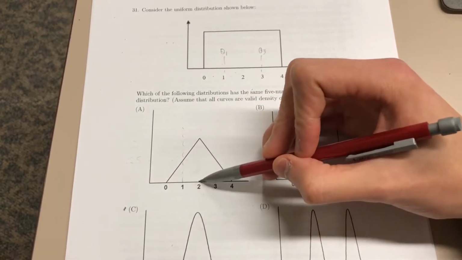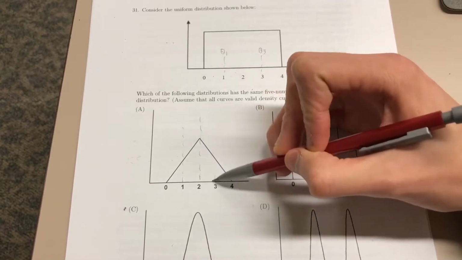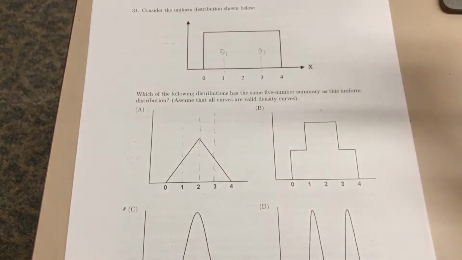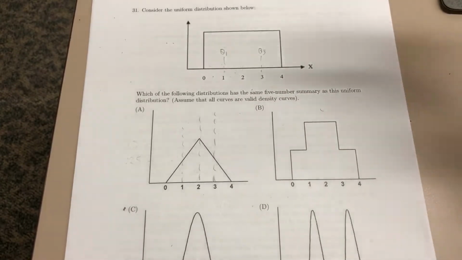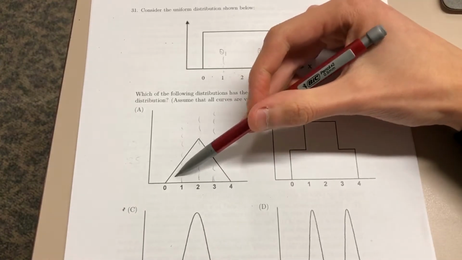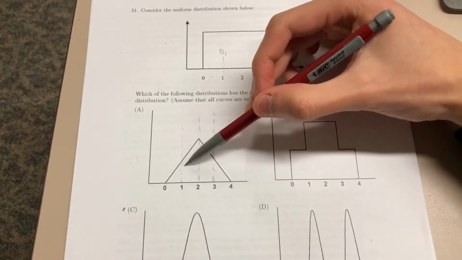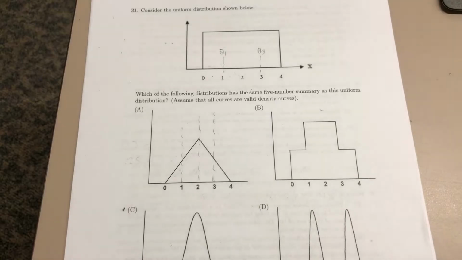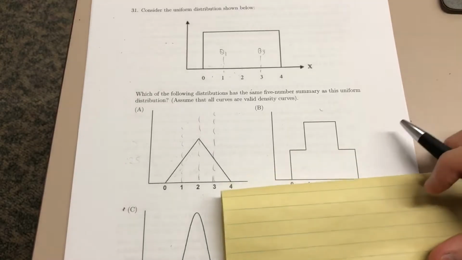I'm going to draw this out so it's easy to visualize. So we can see here that the right angle triangle between 0 and 1 does not cover 25% of the area of that density curve. So I'm going to quickly do the math to show you why that's not the case.